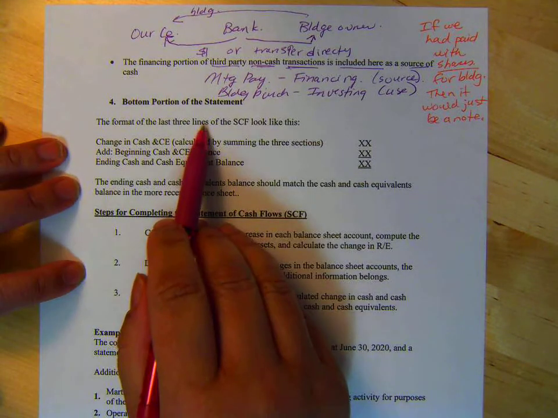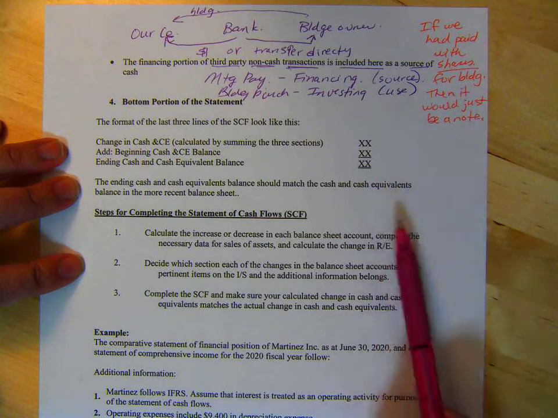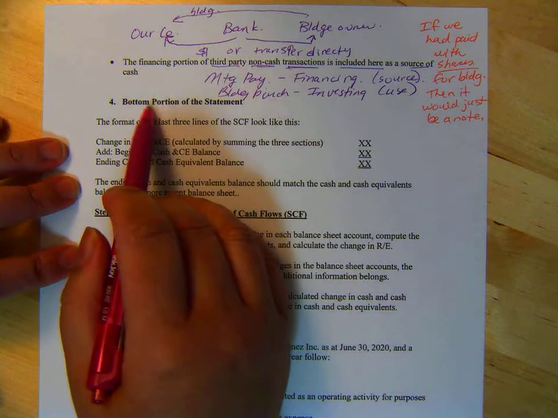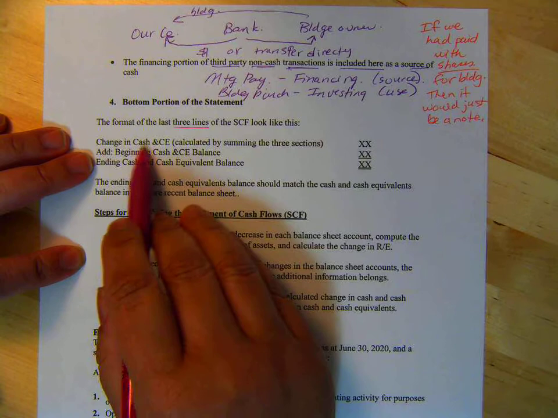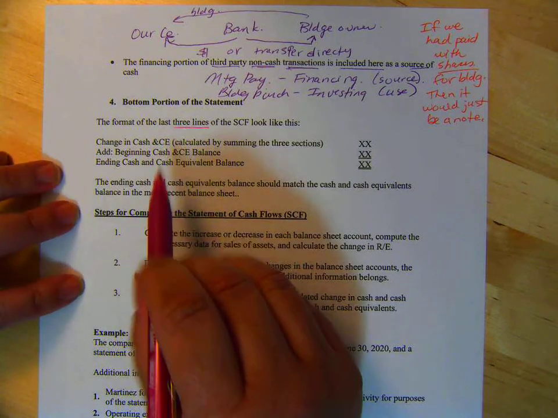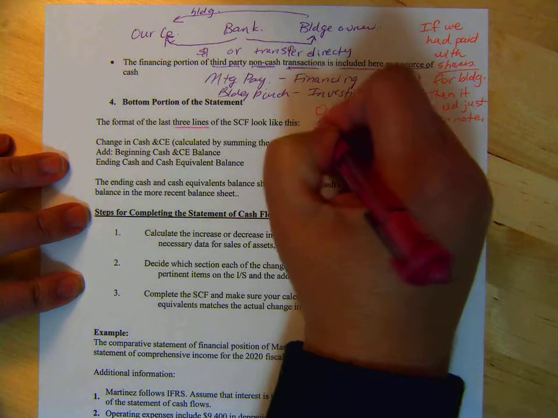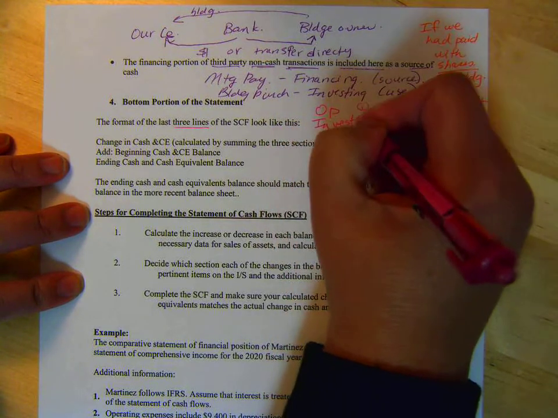Now, one portion of the statement. So we have operating activities, investing activities, financing activities. The last little piece, the last 3 lines look like this. Change in cash and cash equivalents. So if we had the 3 pieces, we have operating, investing, financing. 2, 3.